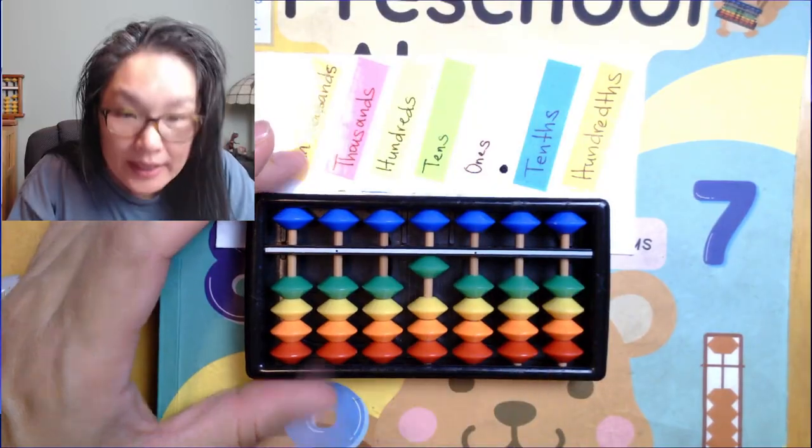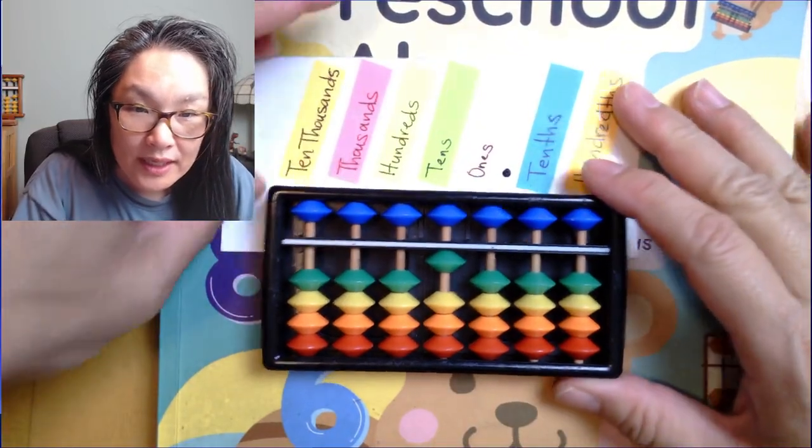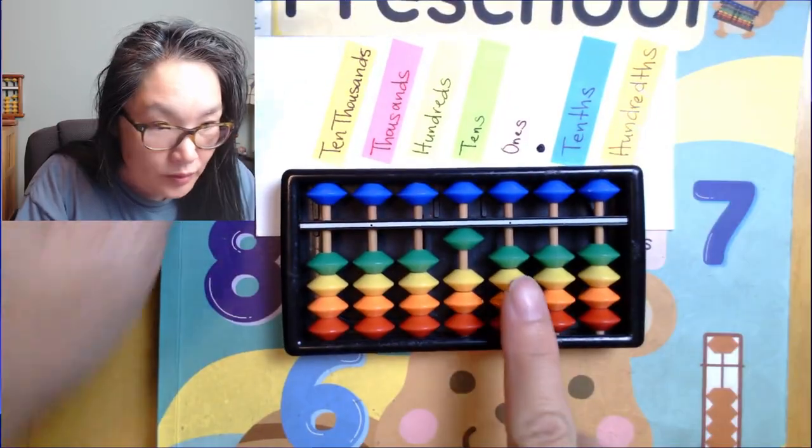Each column is a place value. So if you can see, each of these columns is a place value.